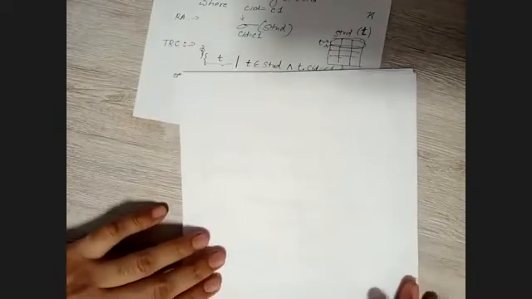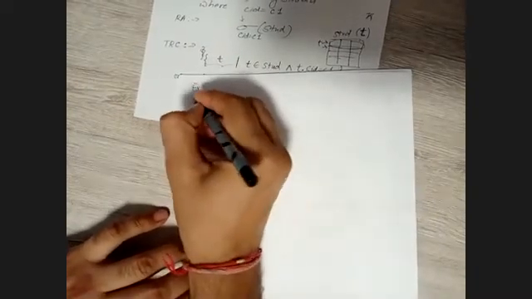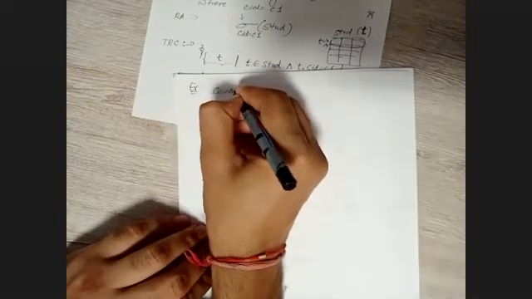Okay, so see now, we have, okay, let me just take out the example. I don't remember the example. Give me a moment so that I can write all the tables.